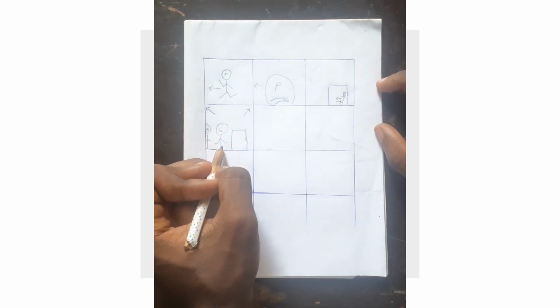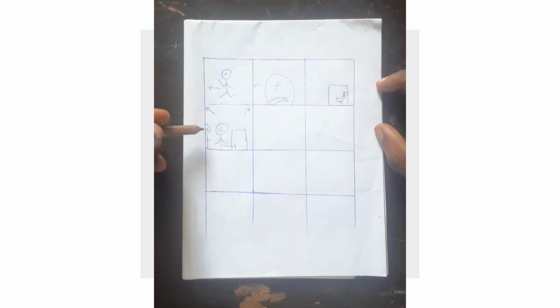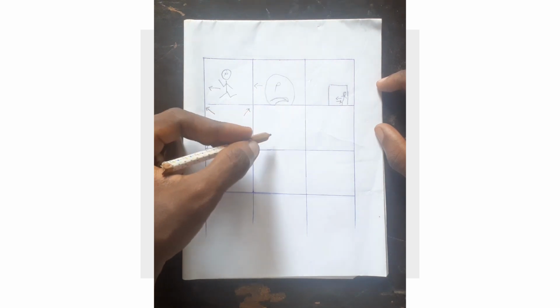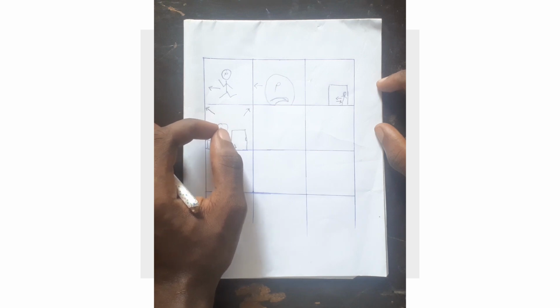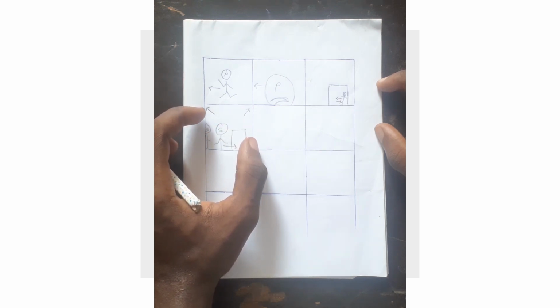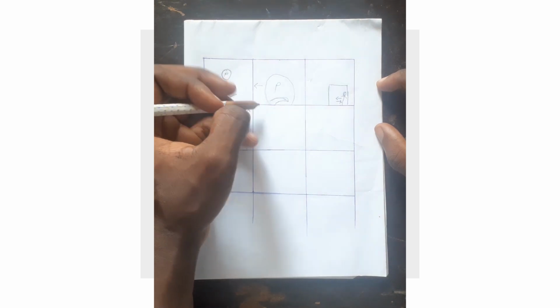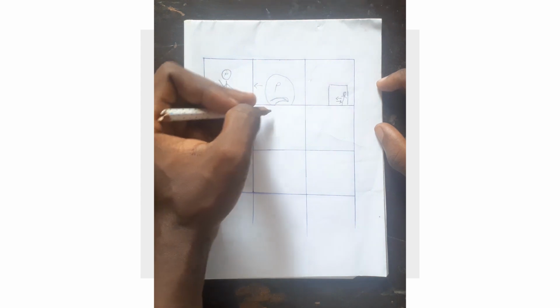I'm going to add an arrow here to show that the security walks along the scene. So I'm just going to draw a zoom out of this scene.